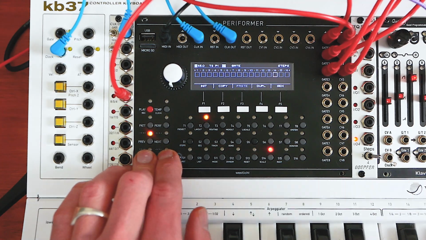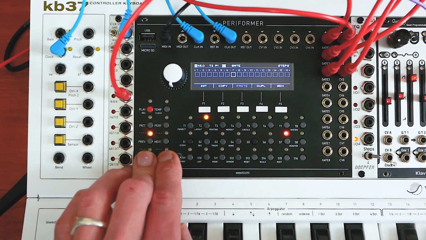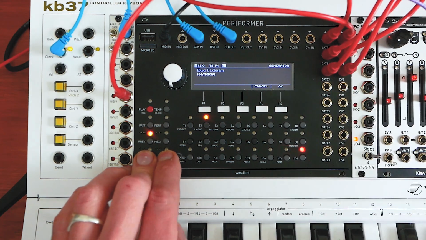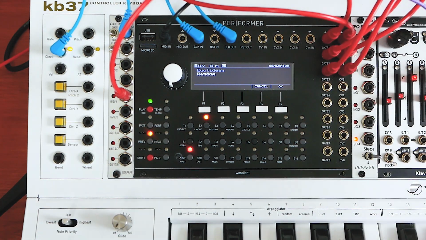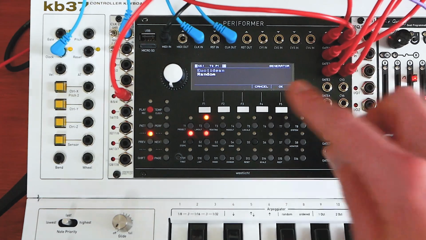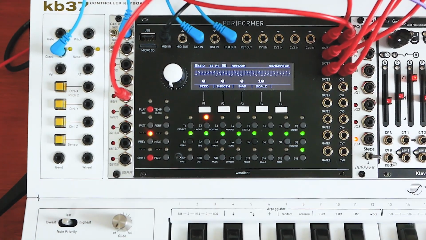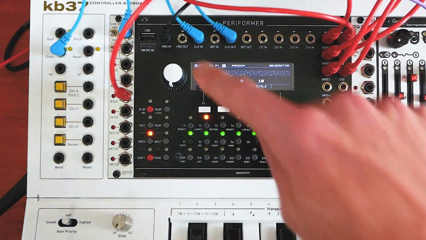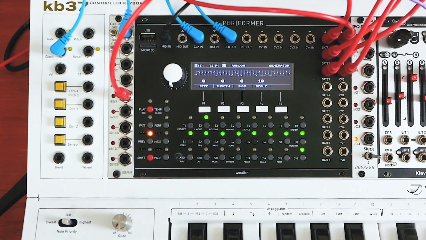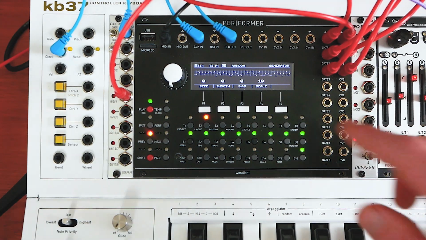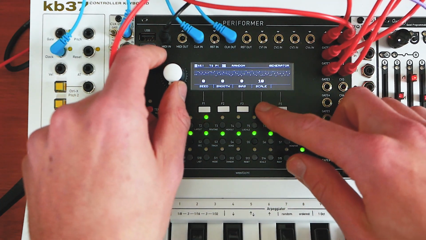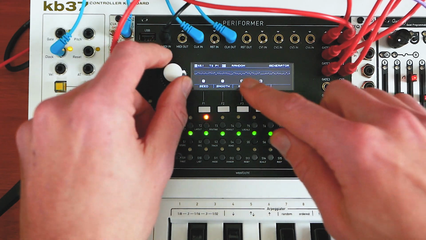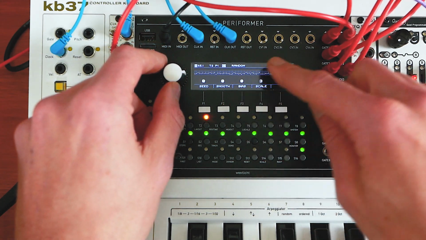Hold these two down. There's Gen here. I was like, what the hell is Gen? Oh, cool, we can generate Euclidean or random things. Let's go random. As you can see, there's all these parameters that should dictate how you come up with a random bunch of gates.